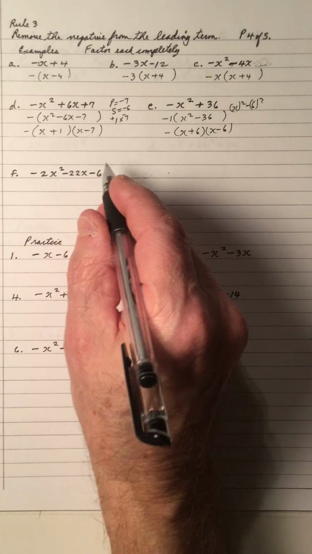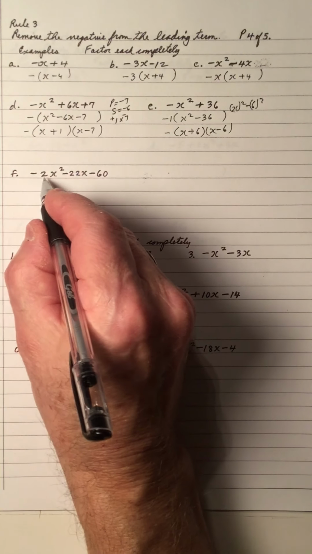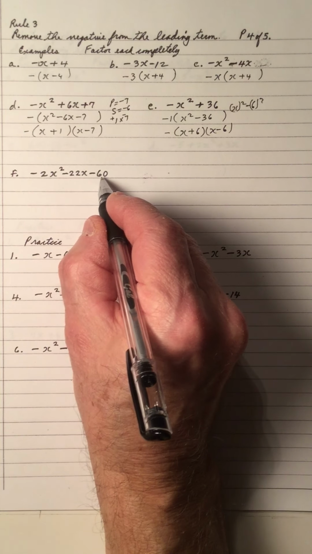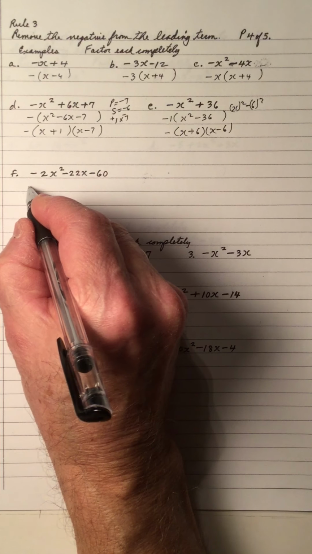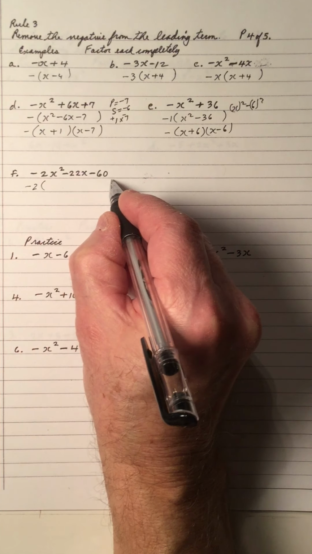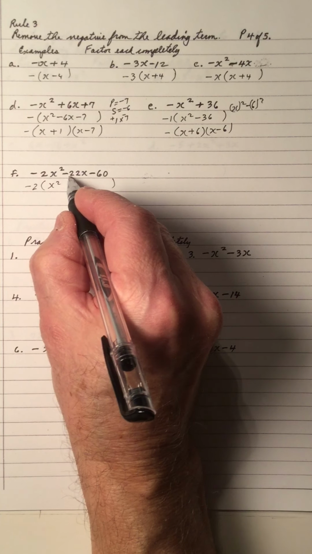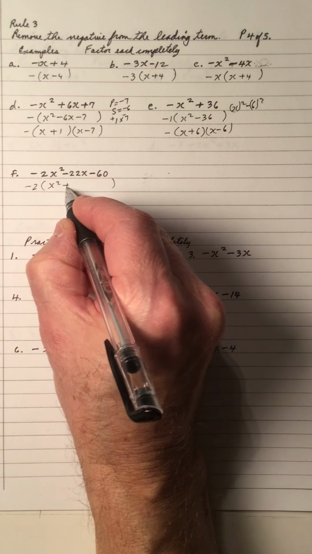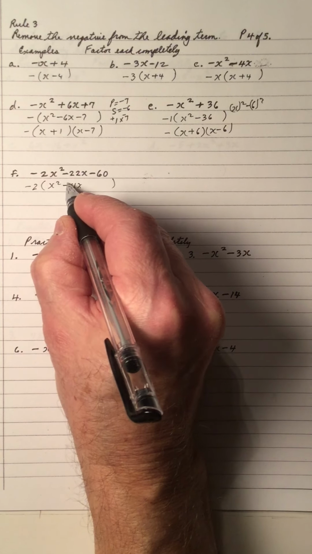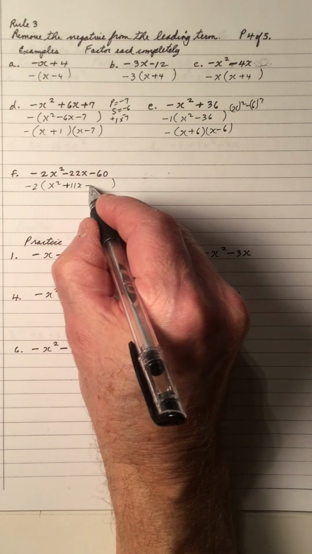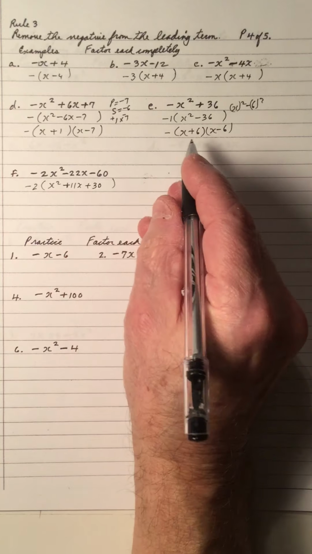And I see a 2 here, 22 got a 2, 60 got a 2, and I see a negative, so I'll take the negative 2 out. Negative 2x squared divided by negative 2 is x squared. Negative 22x divided by negative 2 is a plus 11x. Negative 60 divided by negative 2 is a plus 30.